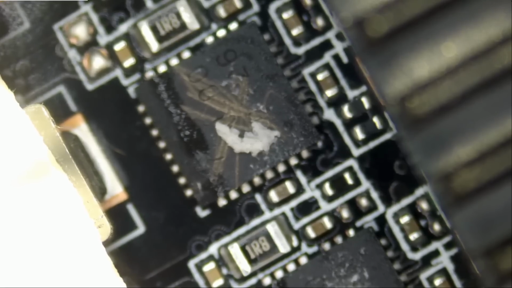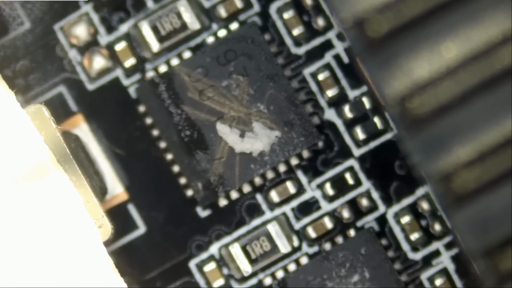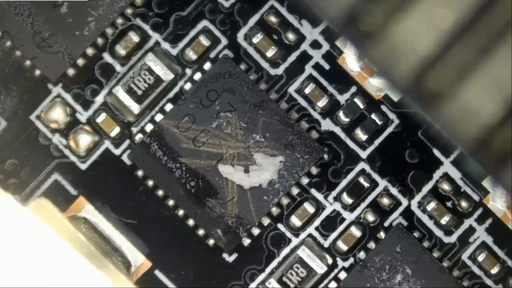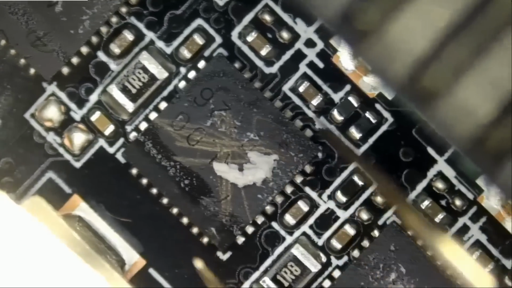How come you're not using the pre-cut silicon pads? I can. That's what I have available on the bench right now. And let's do it.